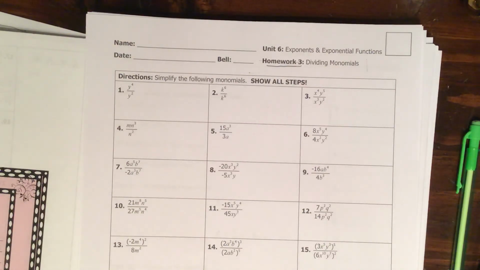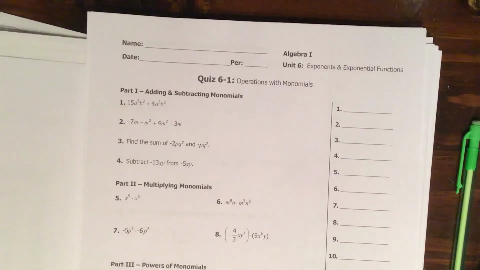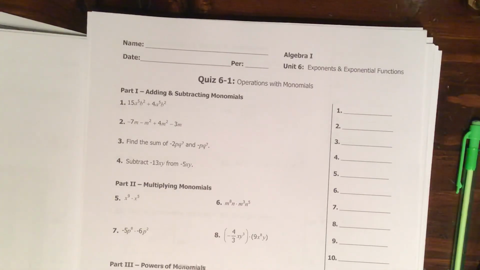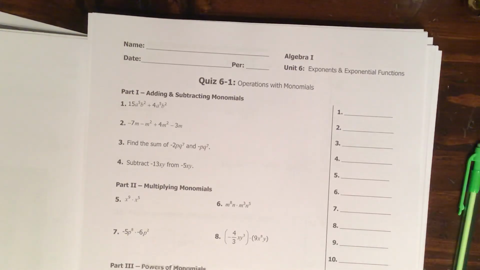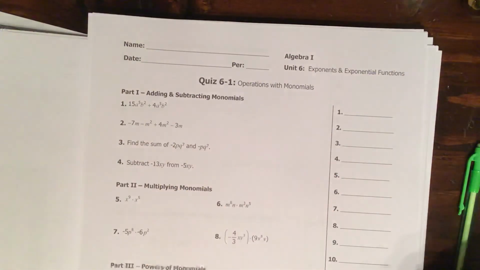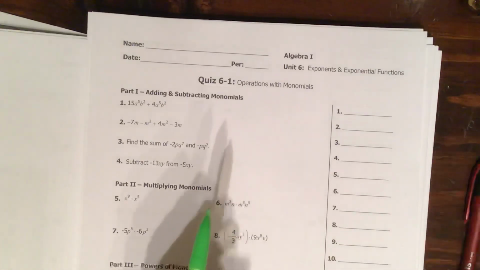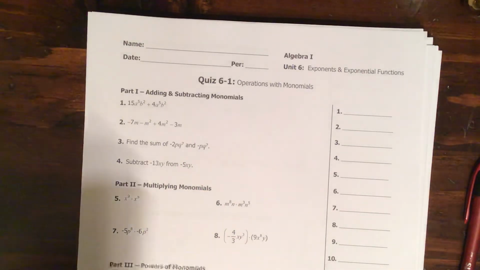And Thursday, you will need to be taking your quiz. Your quiz is several pages long, and it's practicing everything you have. You may use any kind of notes that you have, the teaching pages.